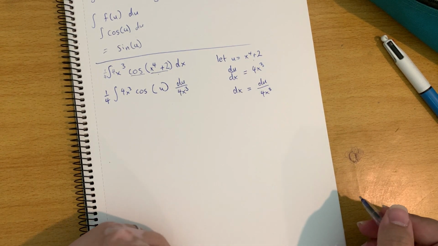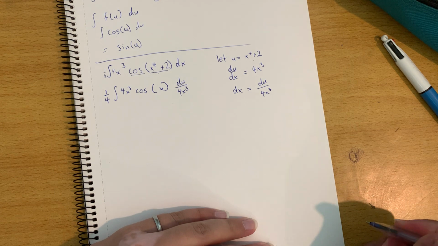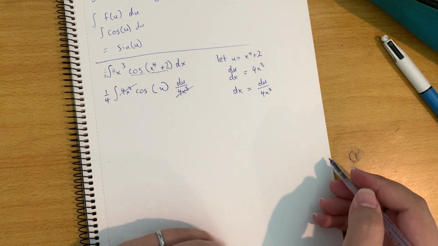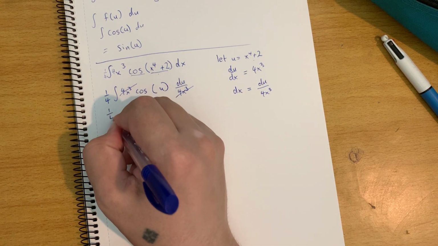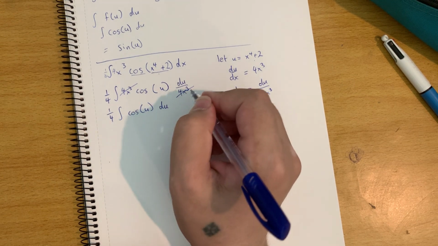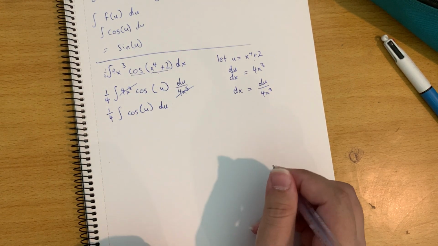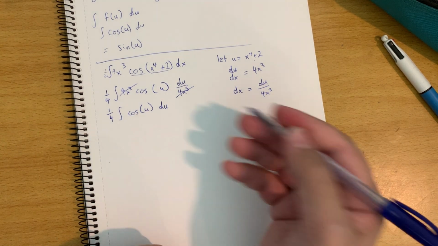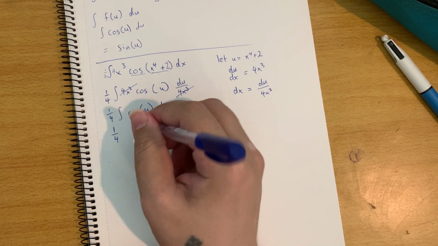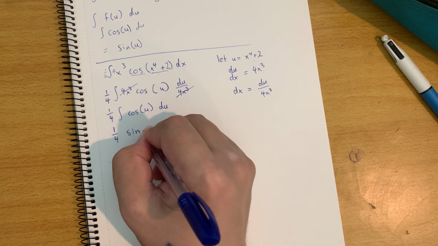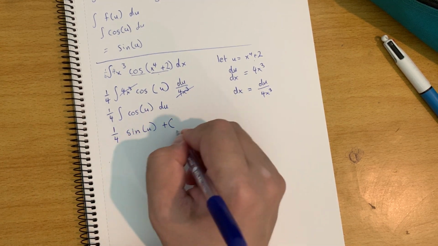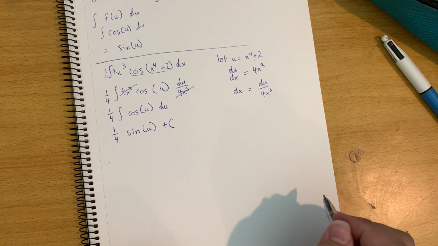And this is how you know you did it right. In u substitution, you're always going to cancel like this. So now I have a fourth, the integral cos of u du. This is a very simple integral, of course. The integral of cos x is sine x, so the integral of cos u is sine u. So I'm going to have a fourth sine u plus c. You always have a plus c when you're doing indefinite integrals.